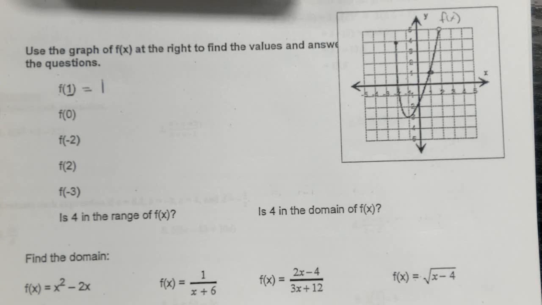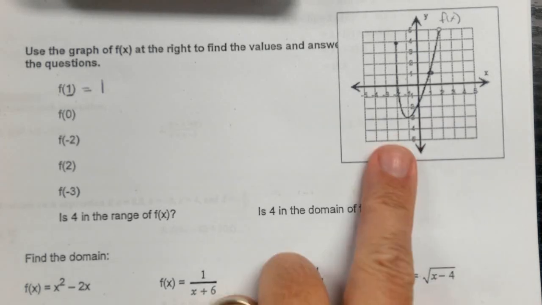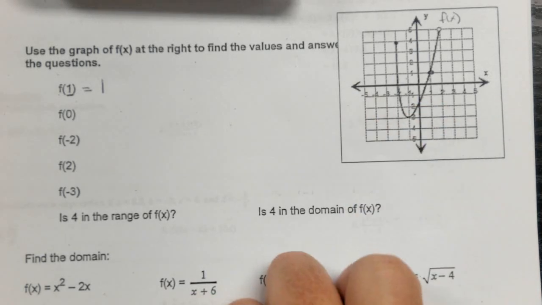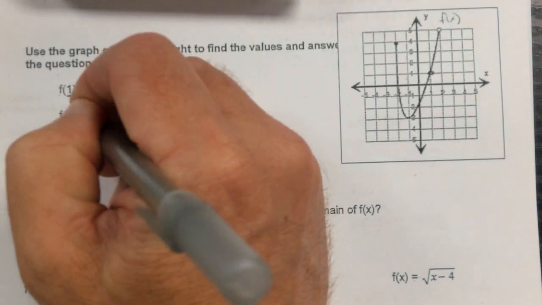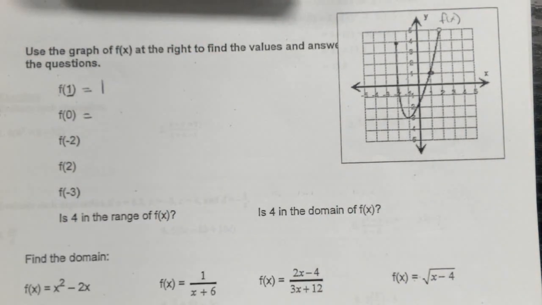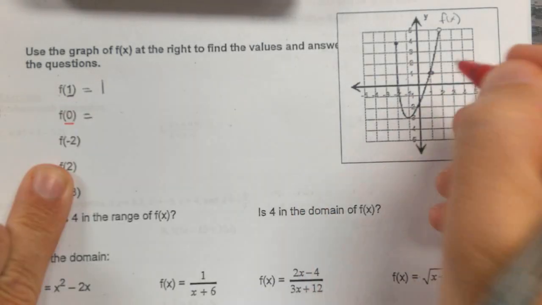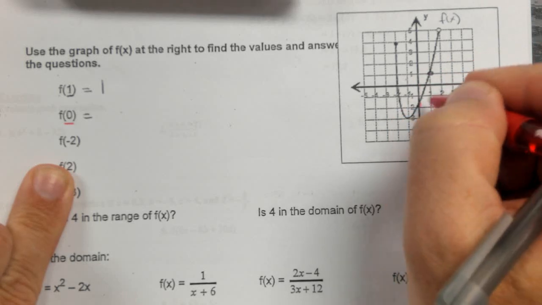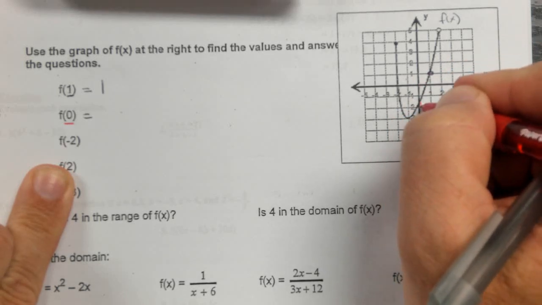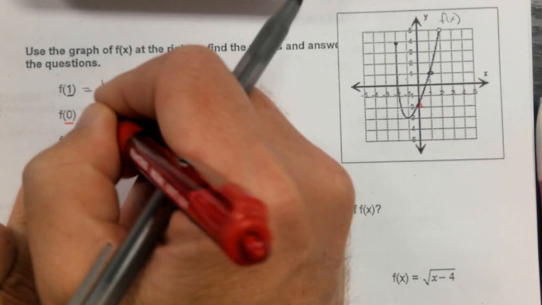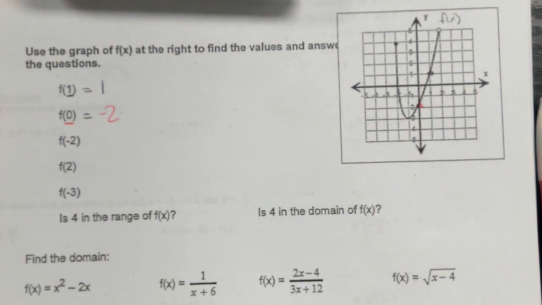The inside-the-parentheses stuff is the x. F of 1 is the y. So I'm just using my picture to look at the x and then get the y. Once you figure out how to do these, it's super easy. But until you figure it out, obviously you'd be lost. How about f of 0? I guess you could argue it's negative 1.7 or 1.8, but we'll assume it's an integer. We'll say negative 2.